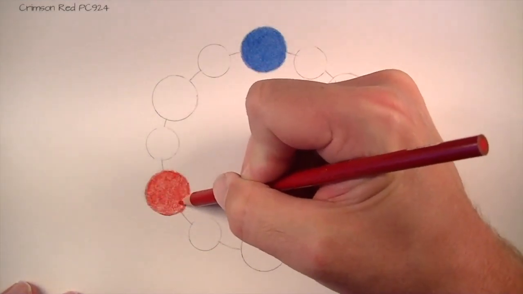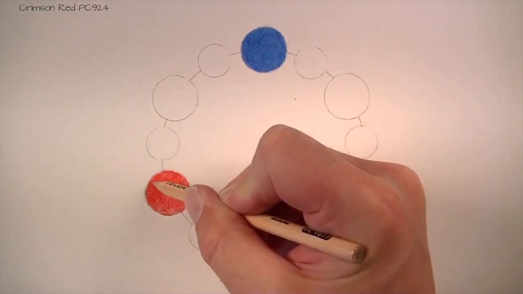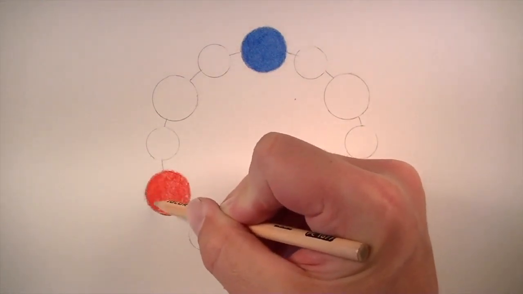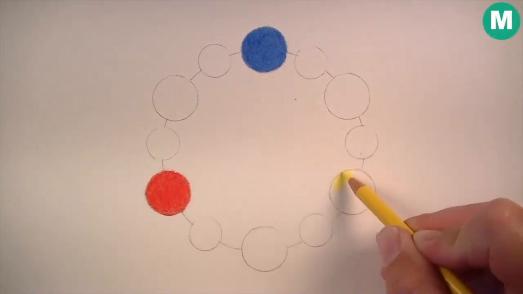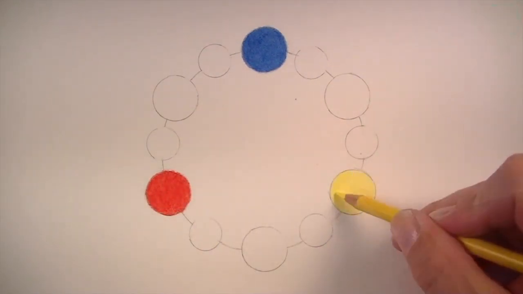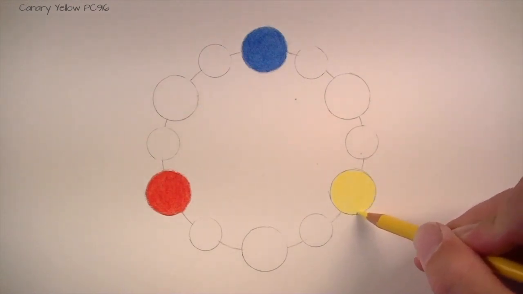Here we're going to apply 2 layers of a medium application, followed by an application of the colorless blender. Our third primary color is yellow. In this case, we'll use canary yellow.